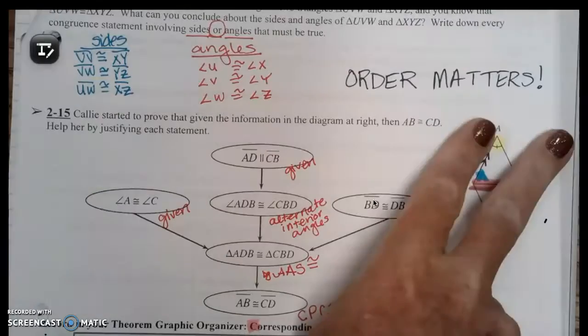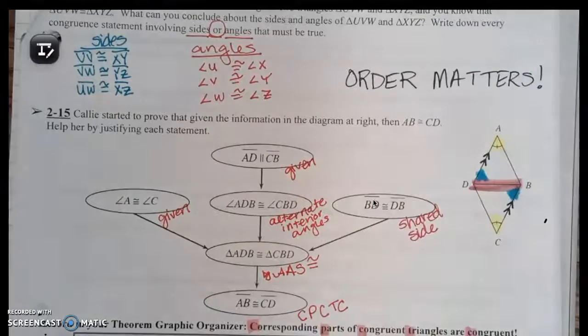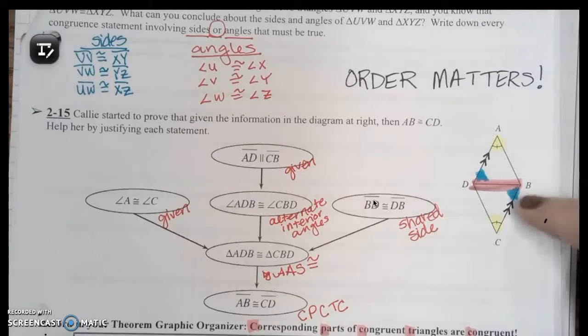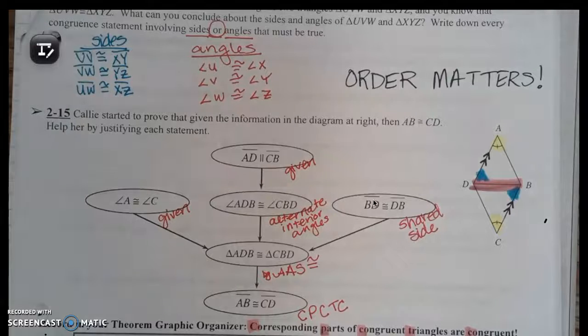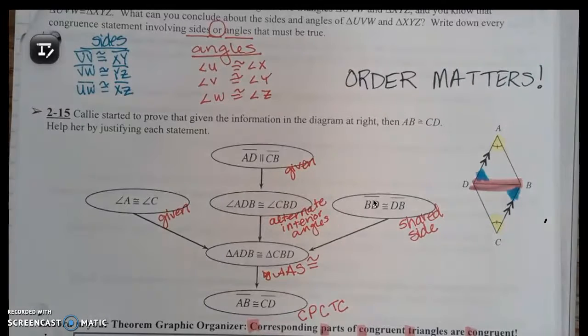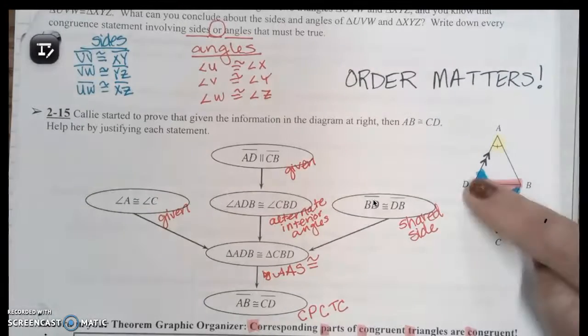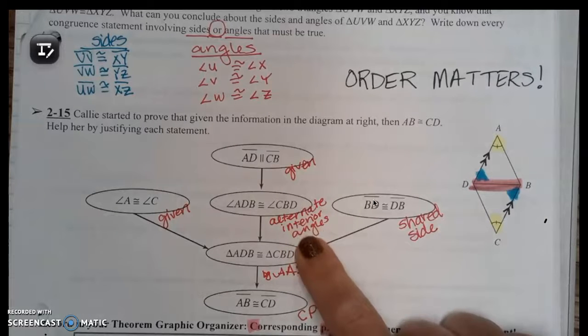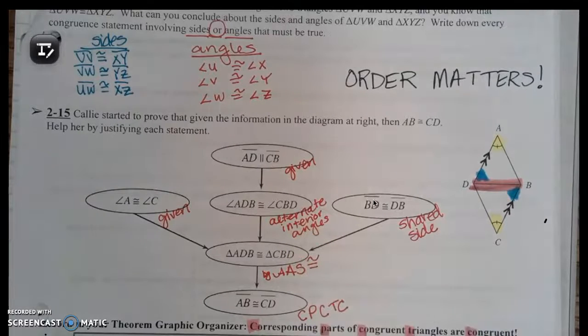Okay, when you have two lines that are parallel, and you can find a transversal, then that means that the alternate interior angles are congruent. We learned that last chapter. Okay, so we're taking something from last chapter, we're putting it into this chapter. So this angle ADB is congruent to angle CBD. So we just say alternate interior angles.